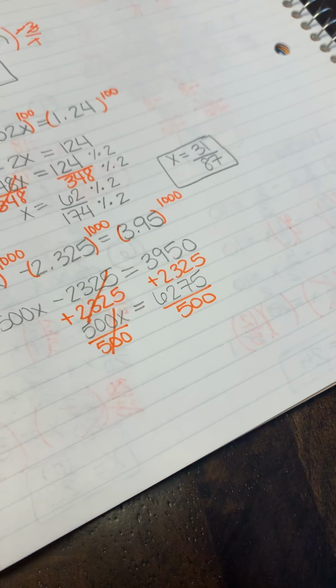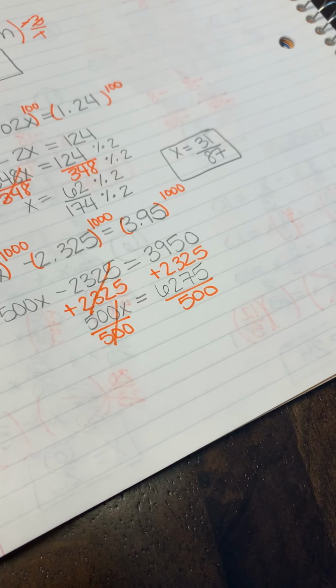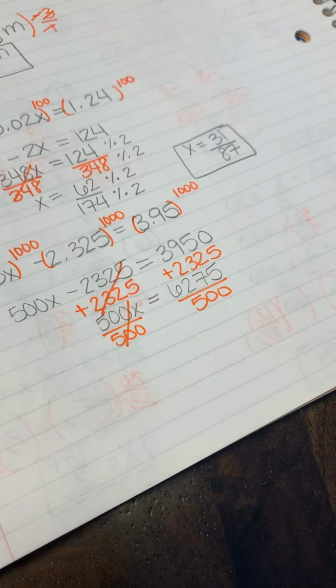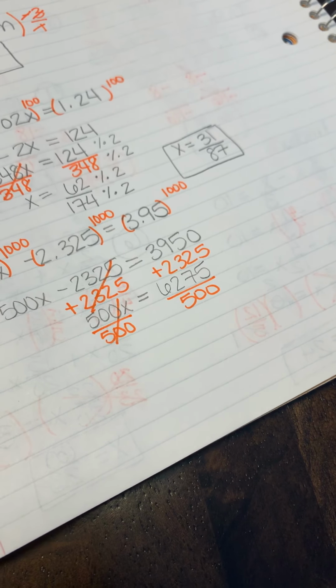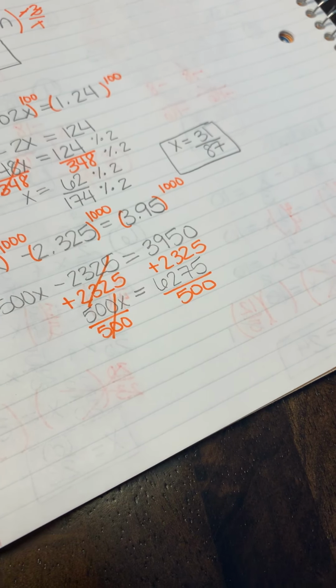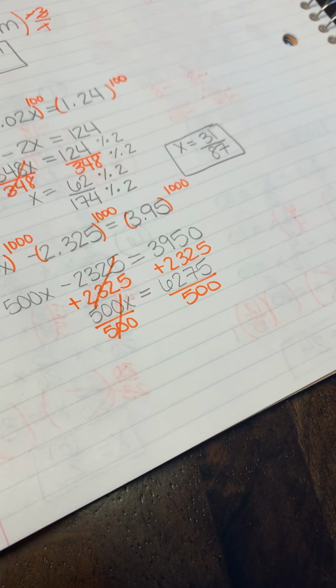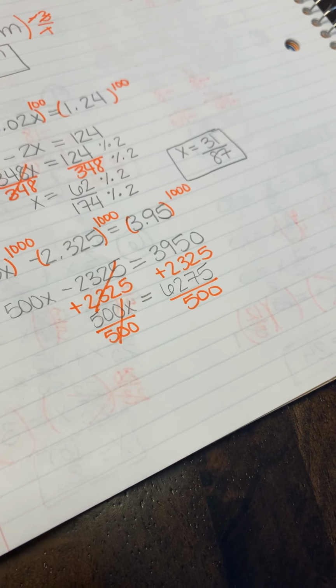Now here we can see that we can divide by 5, and we also could divide by 25. Now because this number is so big, using a calculator can help sometimes.